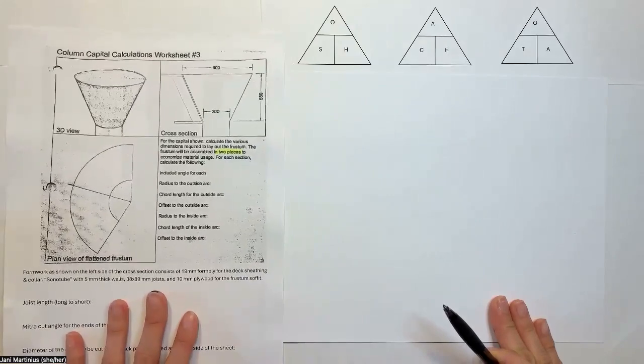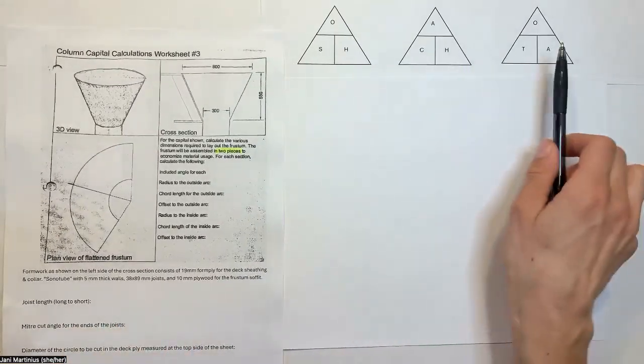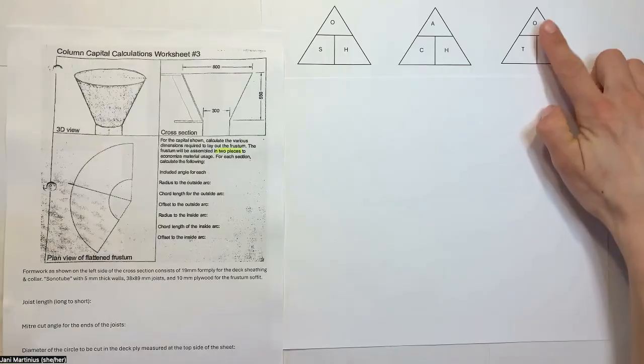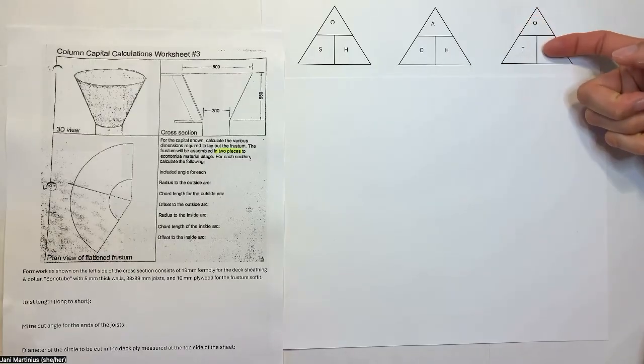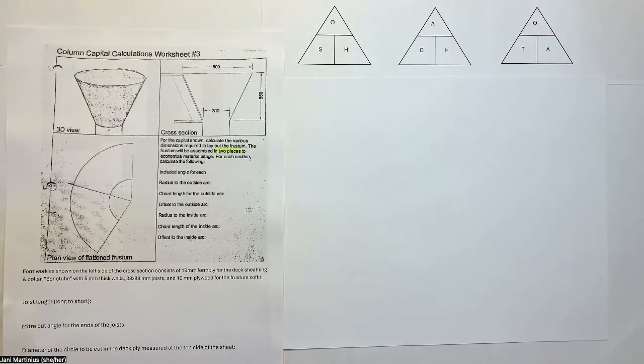I'm going to move this over. We have our SOHCAHTOA as usual, so we can blot out the one that we're trying to find to make that easy for ourselves.